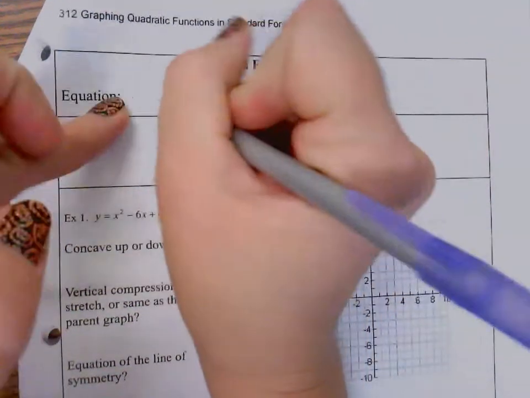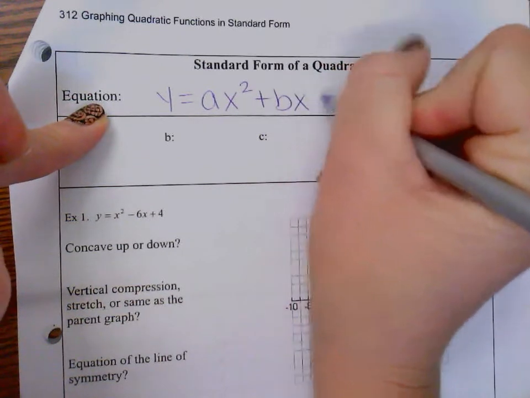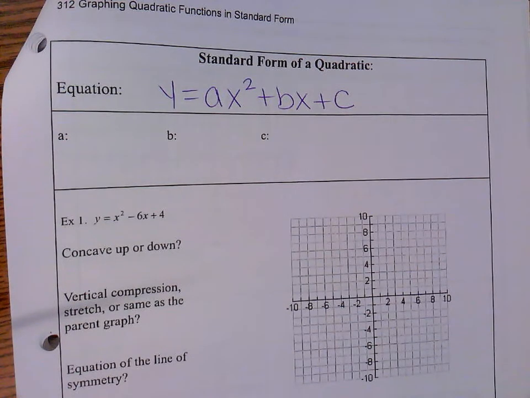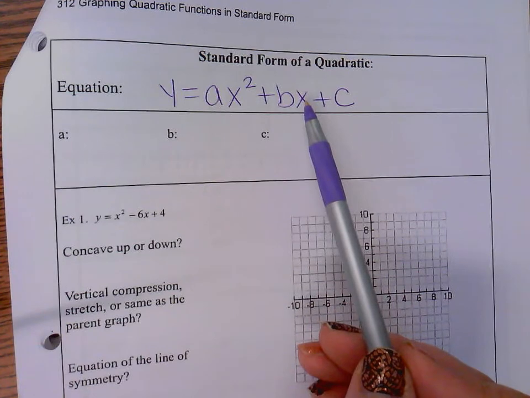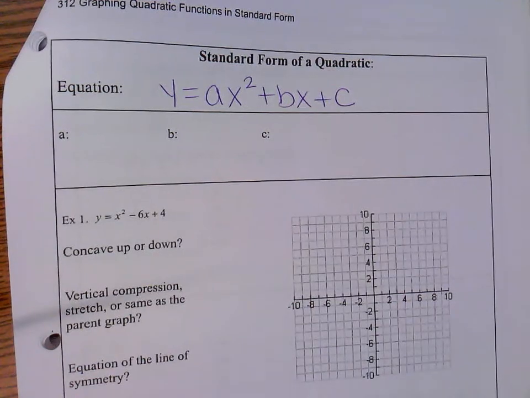So y equals ax squared plus bx plus c. In standard form, there's no parentheses. The other difference is you have an x squared term and you have an x term. So you should be able to identify when something is in standard form and when something is in vertex form.